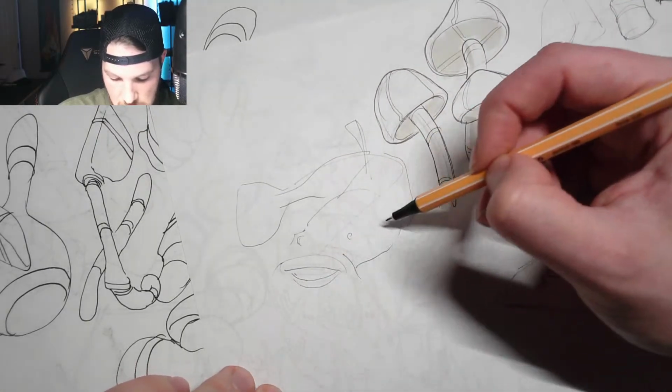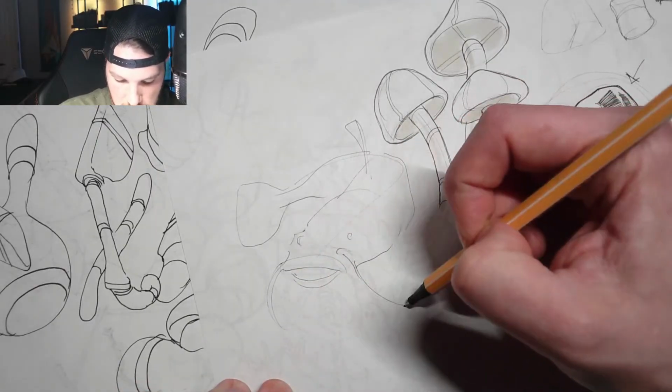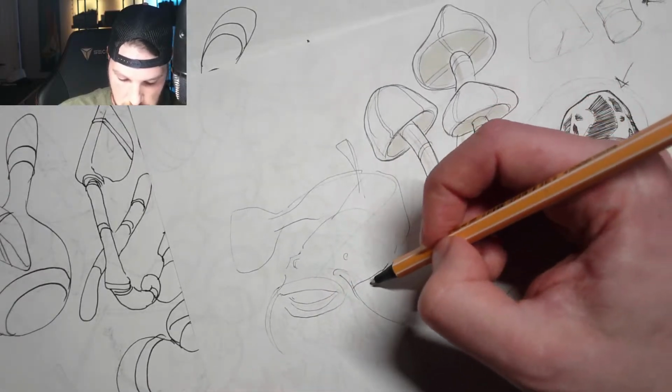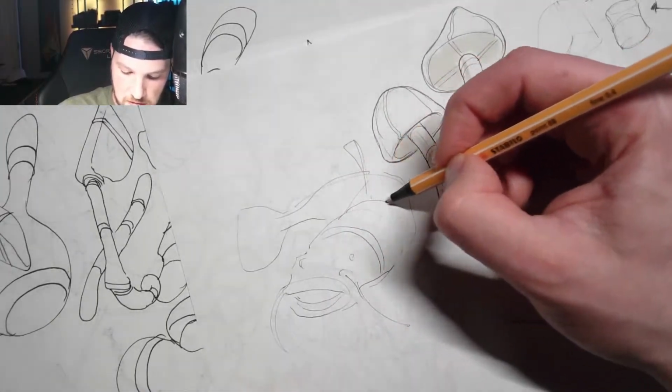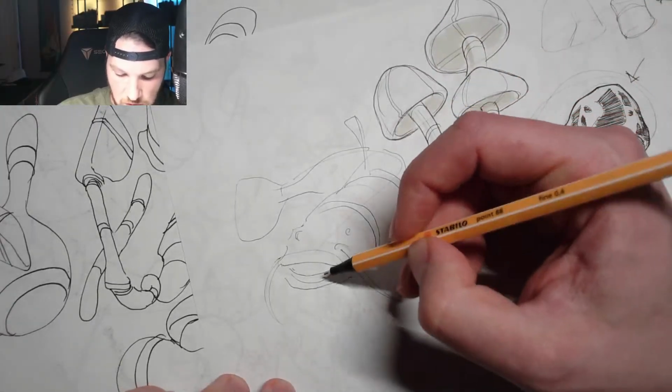Starting with a very light sketch. I don't want to take it any further, just going to do contour lines. Gonna move on to another one.